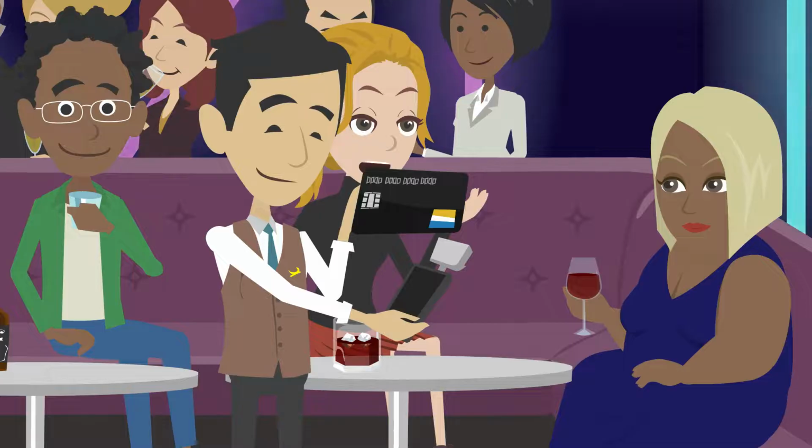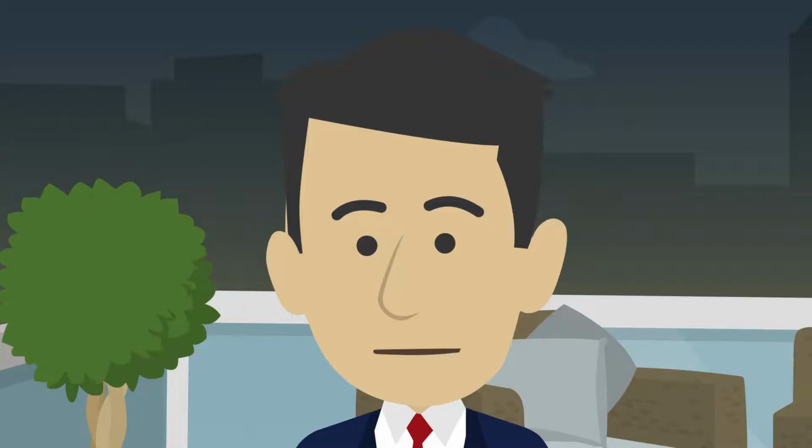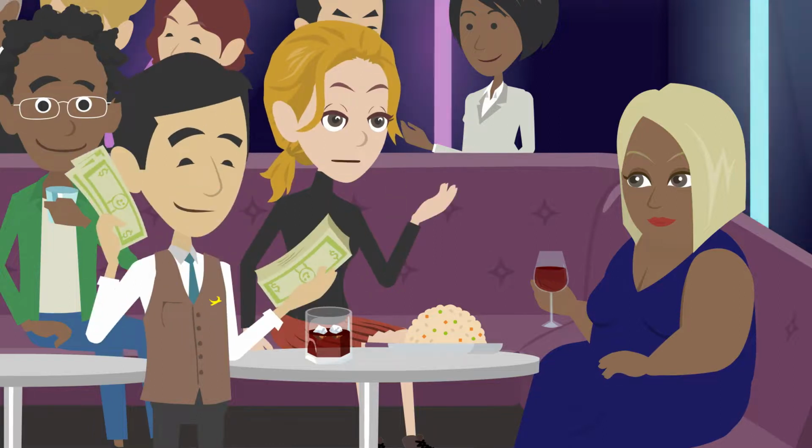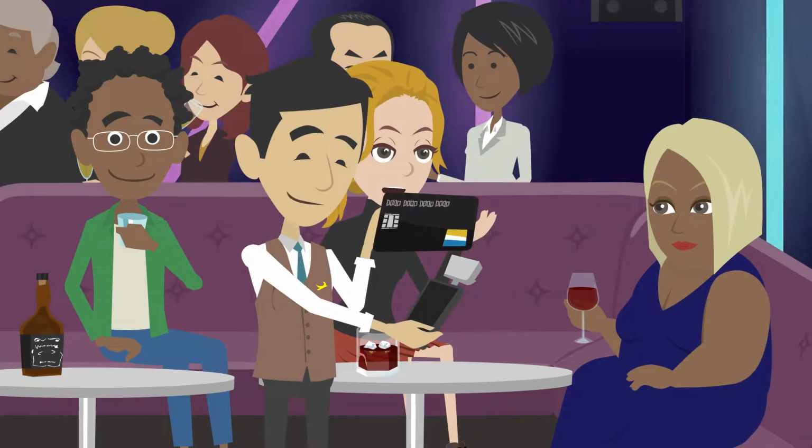and swipe the card. So to recap, collecting payment for service in a busy bar can be handled by collecting cash on service or by starting a tab.